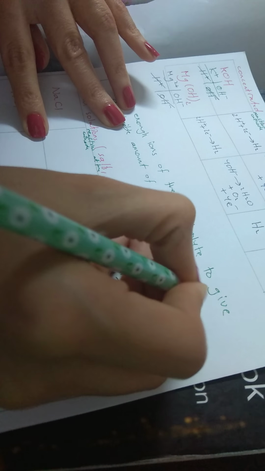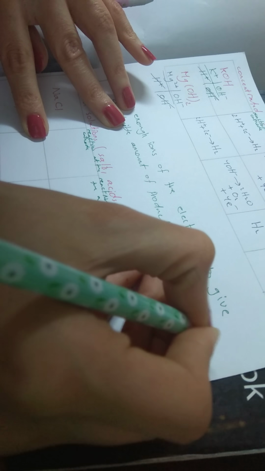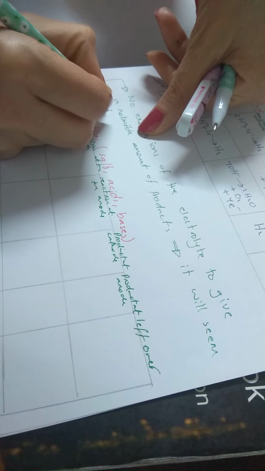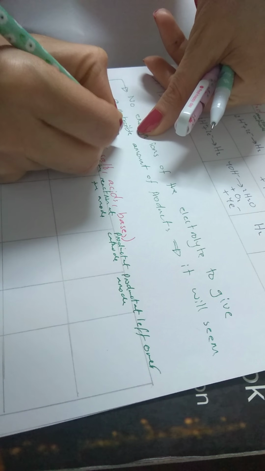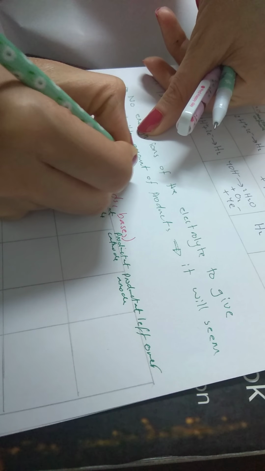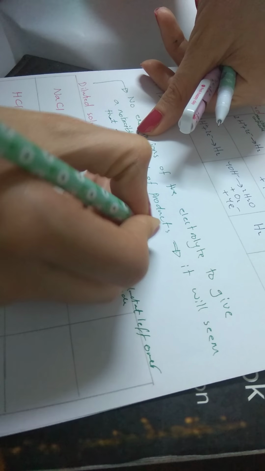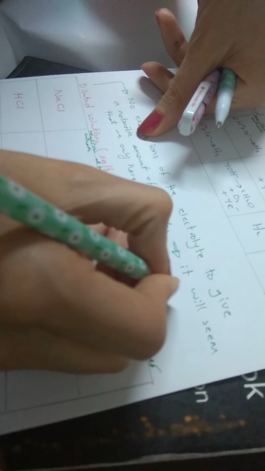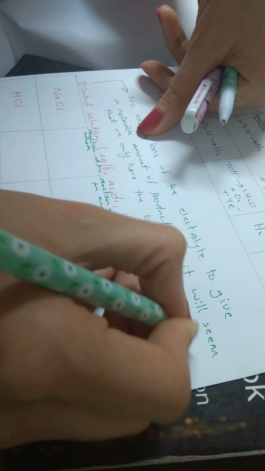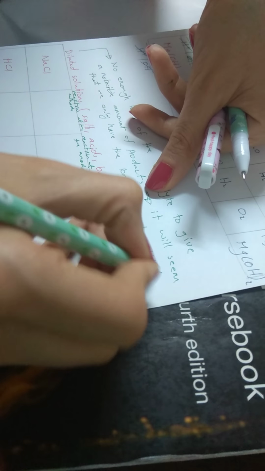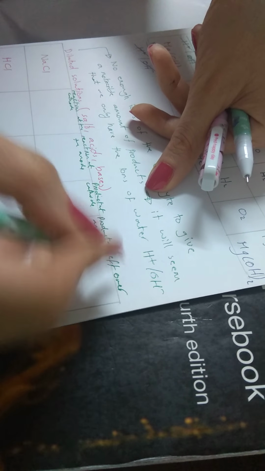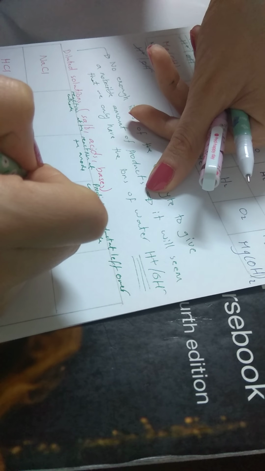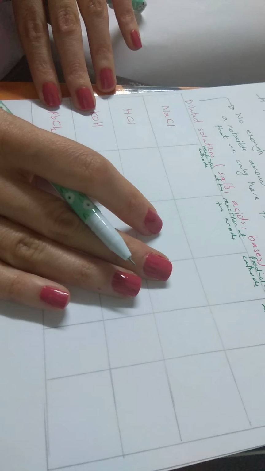It will seem that we only have the ions of water, the H plus and the OH minus. Okay, let's start.